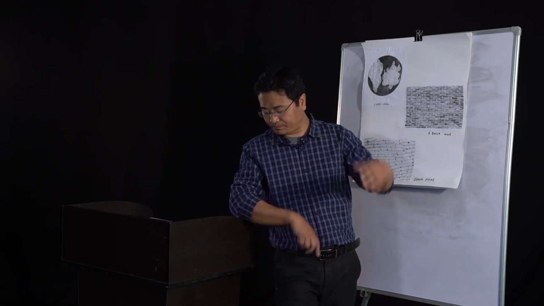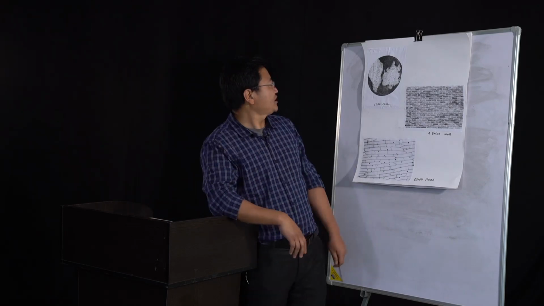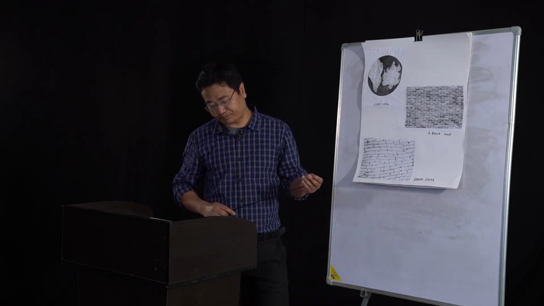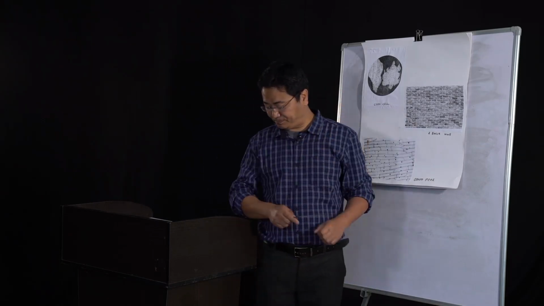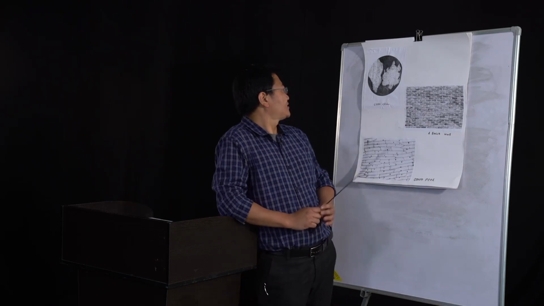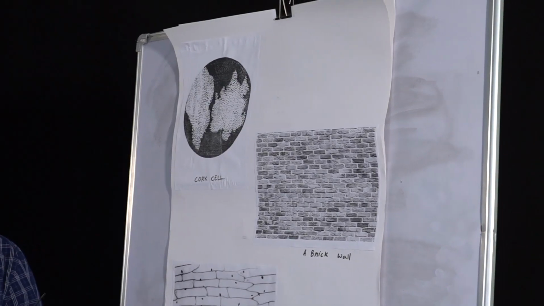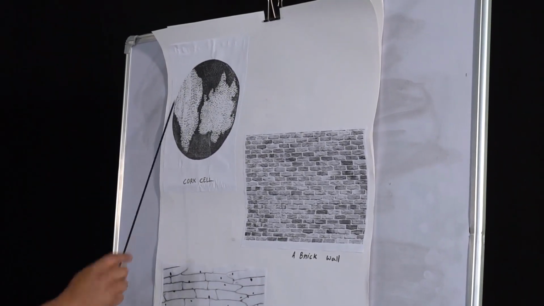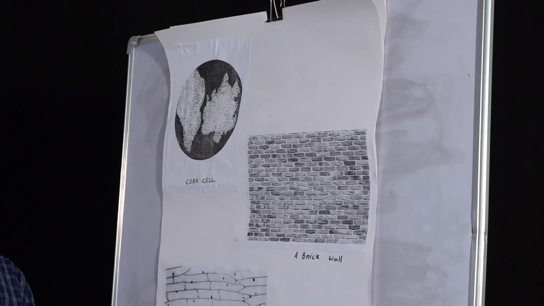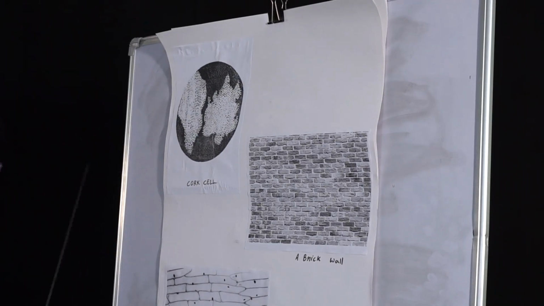Now, if you look at your textbook, at figure 8.1, you will see a picture of a cork cell. This is the cork cell that you have in your textbook. This is a reproduction of the drawings that Robert Hooke made in 1665.